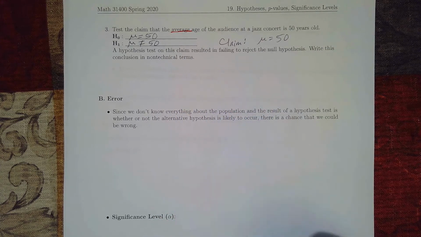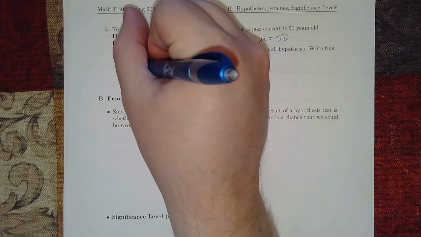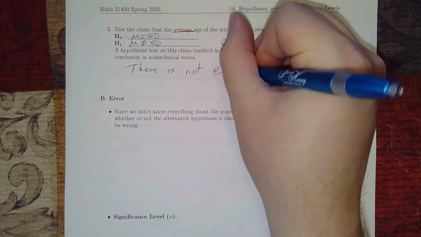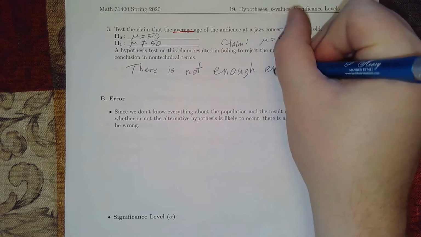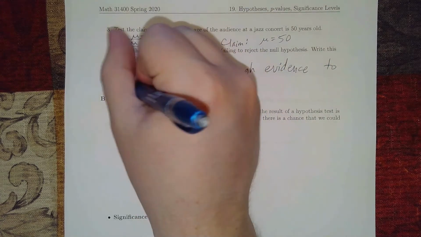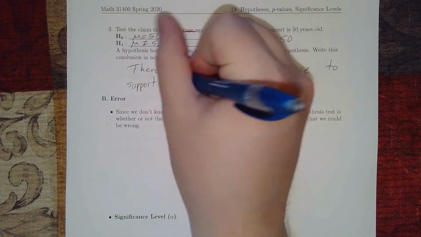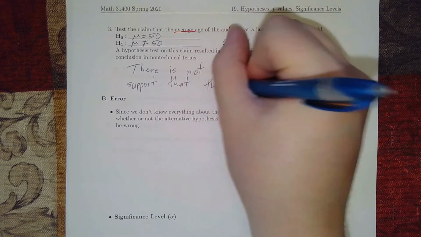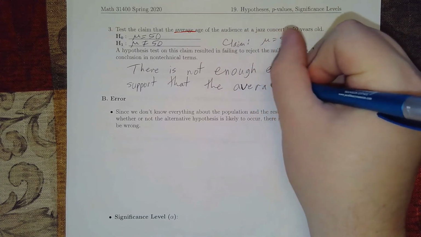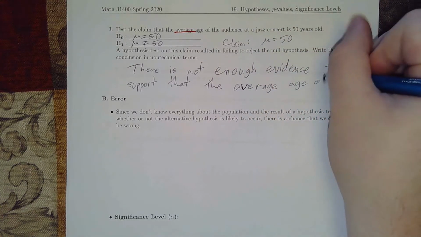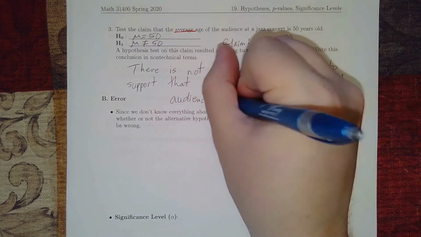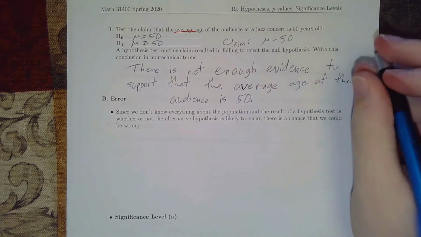When we look at our hypothesis test, if at the end of the day it fails to reject the null hypothesis, then that's us saying that we do not have enough evidence to support that the average age of the audience is 50.